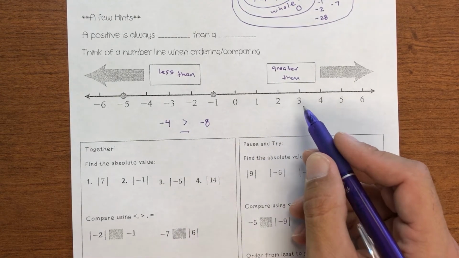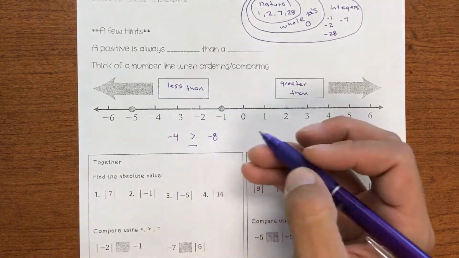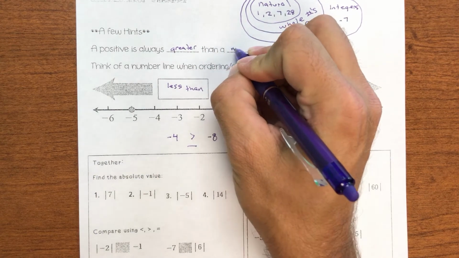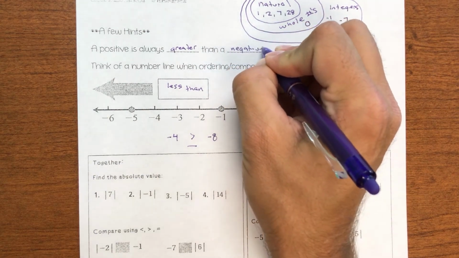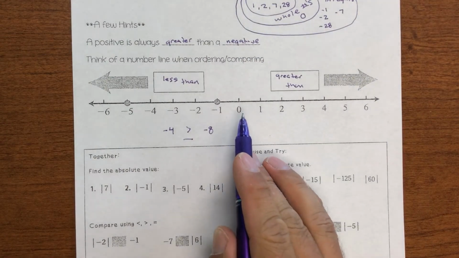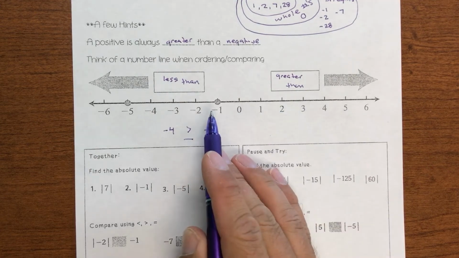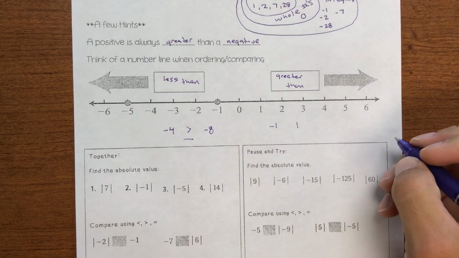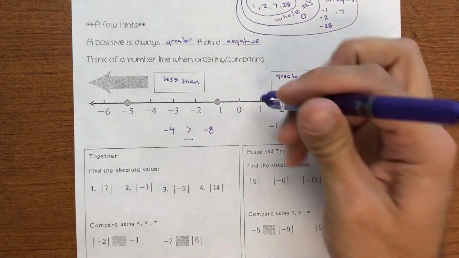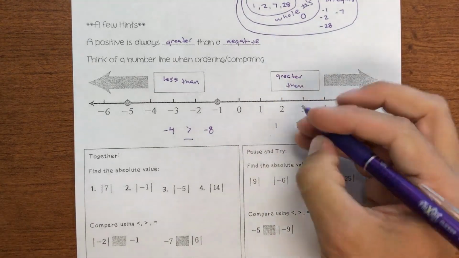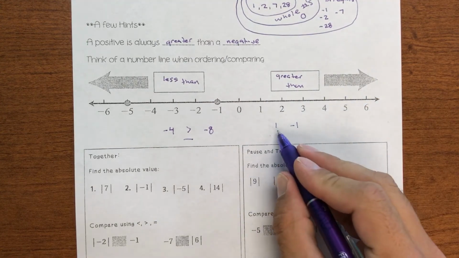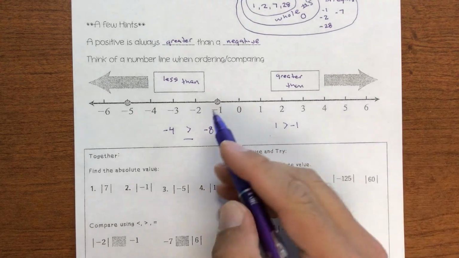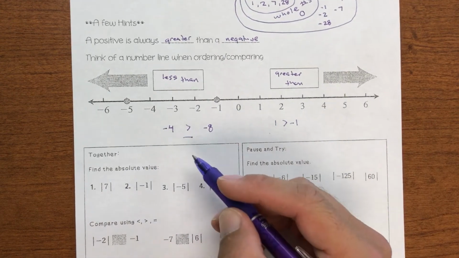If you're comparing a positive number and a negative number, that's easy. A positive is always greater than a negative number. Always. Because the positives are all to the right of 0. Negatives are all to the left. So if I want to compare negative 1 and 1, well, let's do it the other way around. Let's compare 1 to negative 1. 1 is always to the right of negative 1. It's always greater than negative 1 because 1 is greater than all negative numbers.